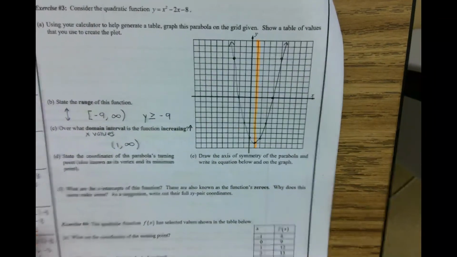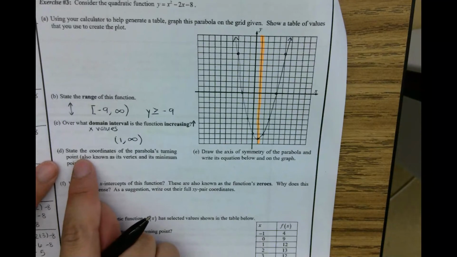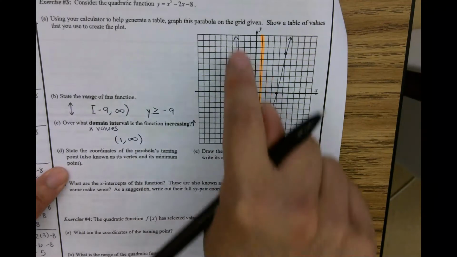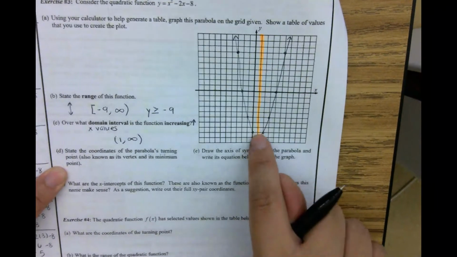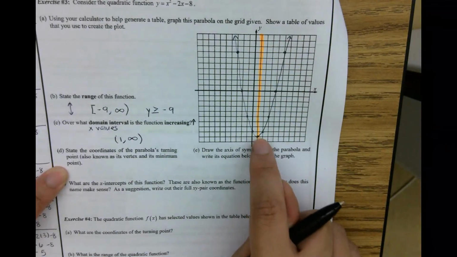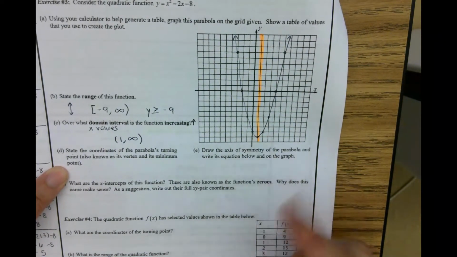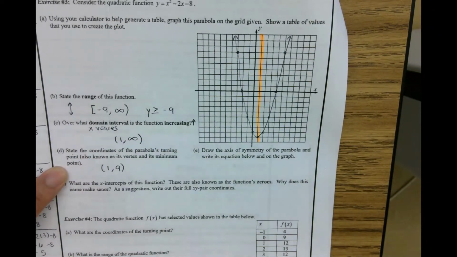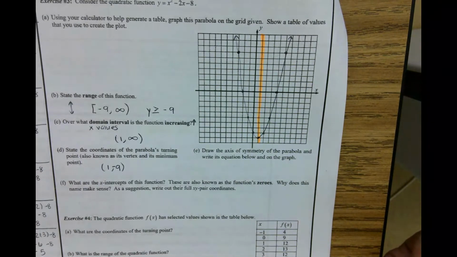Okay, where does our parabola start to turn? It is also known as the vertex or the minimum point. As you can see here, it's going down, and then once it hits here, it starts going up. So here, this is our vertex. It is our minimum, our lowest point. This point here is 1 comma 9. Sorry, 1 comma negative 9. Okay, and that is our turning point here.